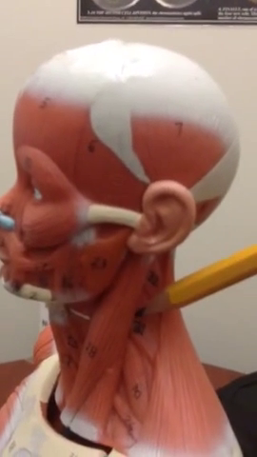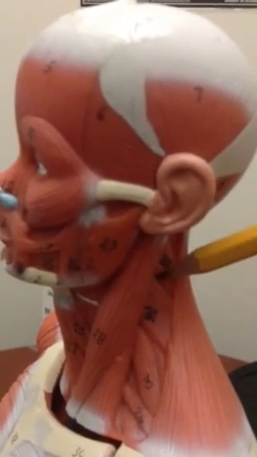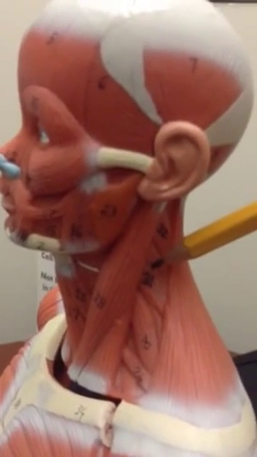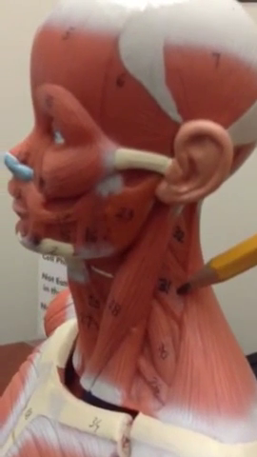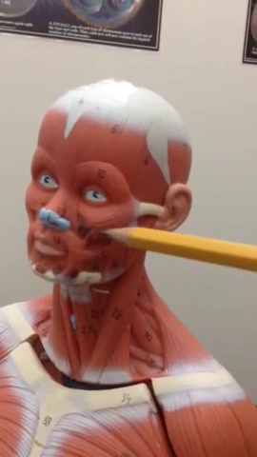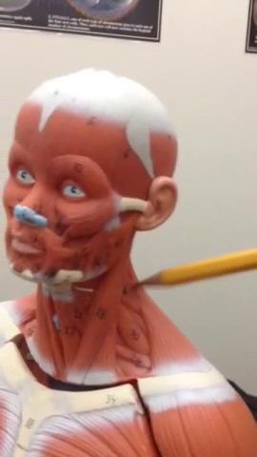And then back the opposite direction, I'll say number 31 would be your levator scapulae. It's not the same as your levator labii superioris. Levator scapulae is going to be right down there.